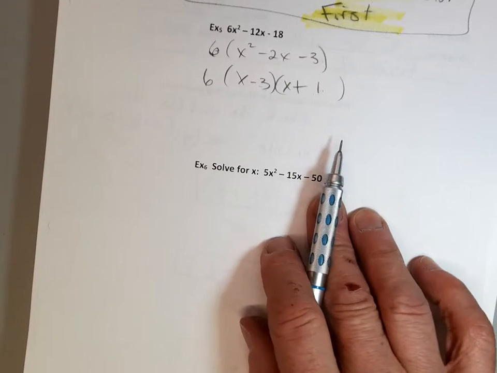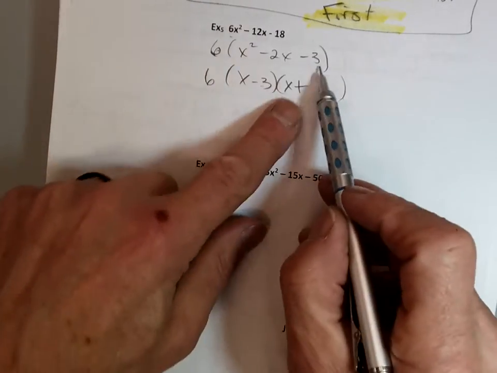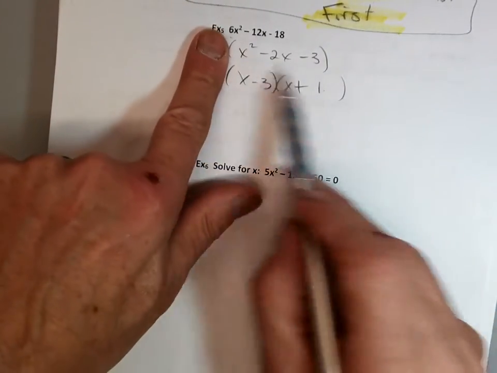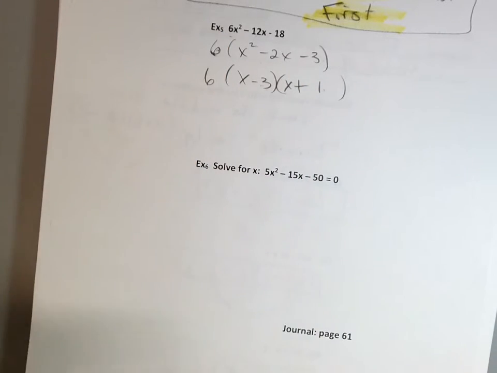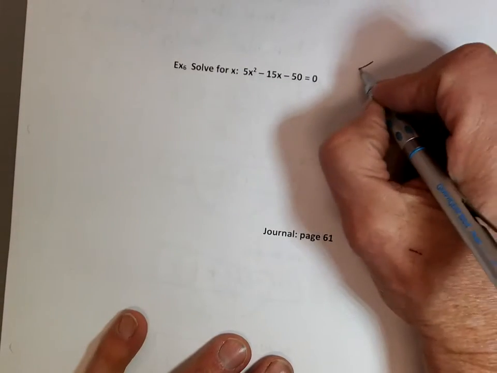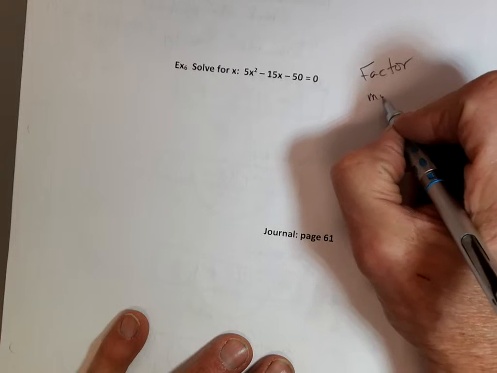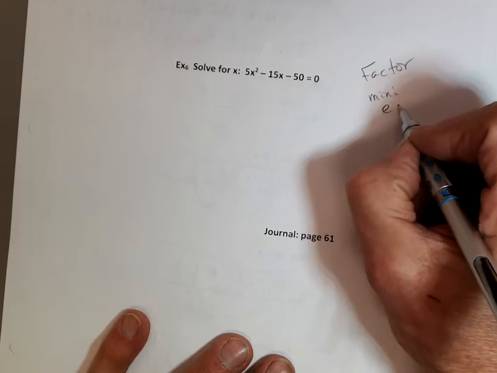So if you can common factor, it makes the problem smaller, which makes it easier to factor. I'll say it again. If you can common factor something out, it makes the problem smaller, which makes it easier to do. Your numbers go from big numbers to small numbers, right? So it's always a good idea if you can common factor. Now, number 6. We're going to solve for x. So what I'm going to need to do is factor, and then I'm going to need my mini equations, okay? Remember that from yesterday?